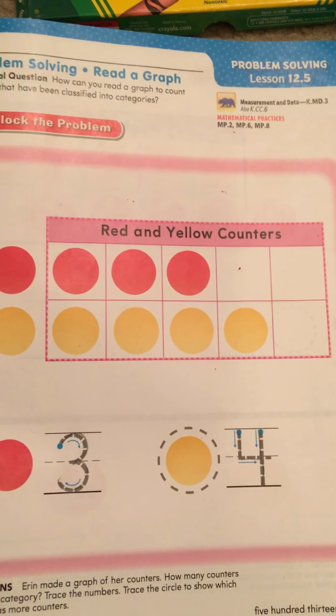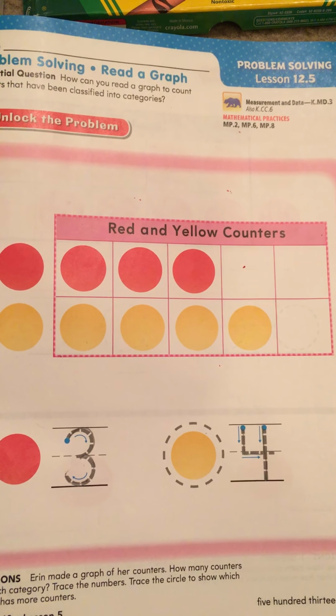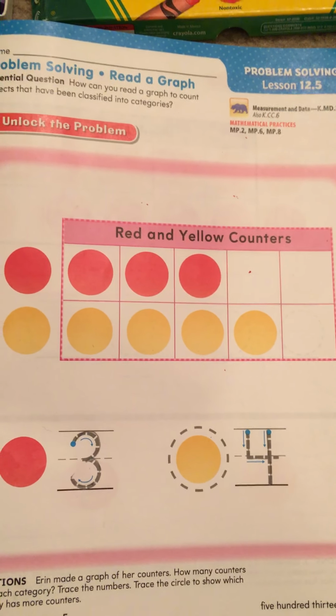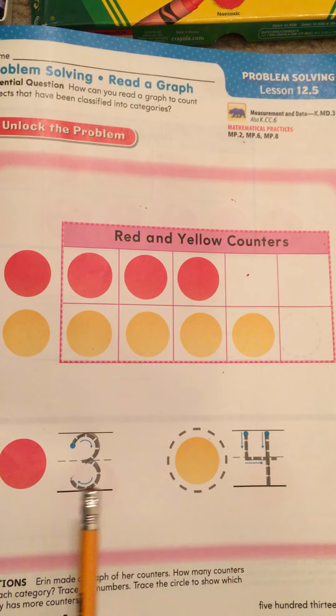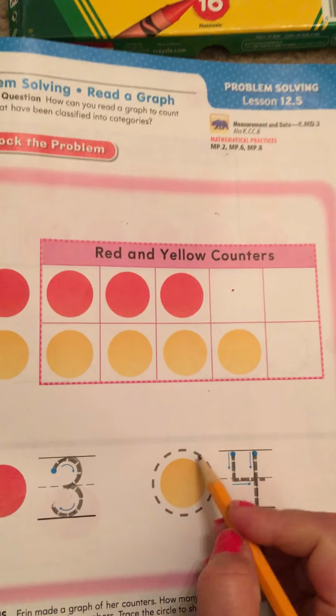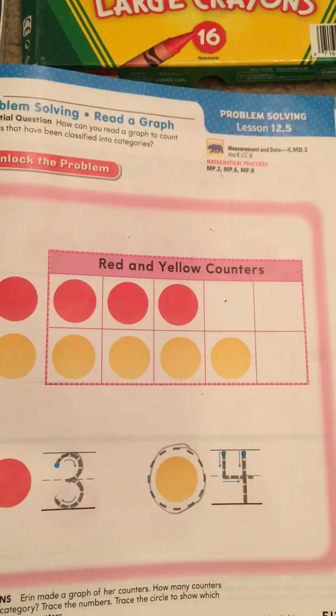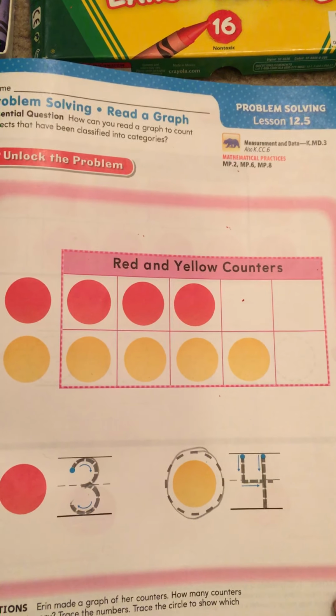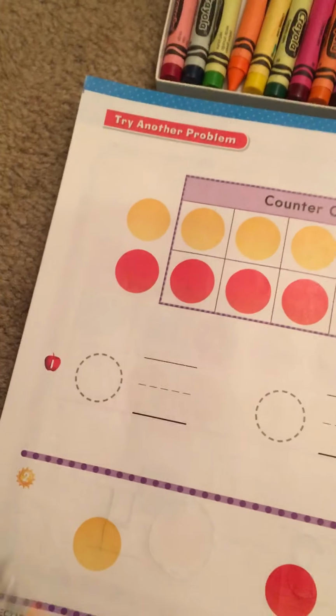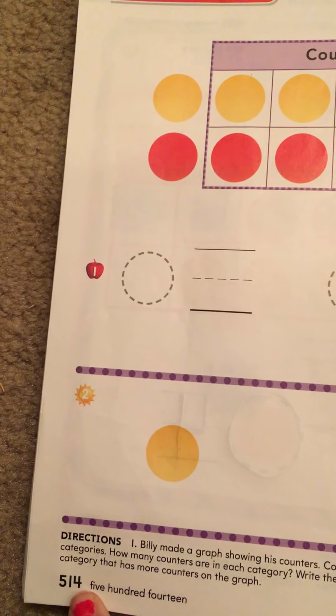Now they want us to circle the category that has more counters. In this case, 4 is bigger than 3. So yellow is going to be circled because yellow has more counters. Go ahead and turn your page to page 514.